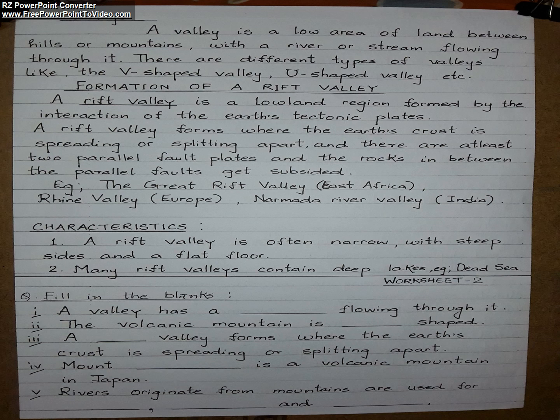Let's see the valleys. What is a valley? A valley is a low area of land between hills or mountains with a river or stream flowing through it. There are different types of valleys like the V-shaped valley, the U-shaped valley or the flat-floored valley. In this chapter, we are going to see the formation of a rift valley.